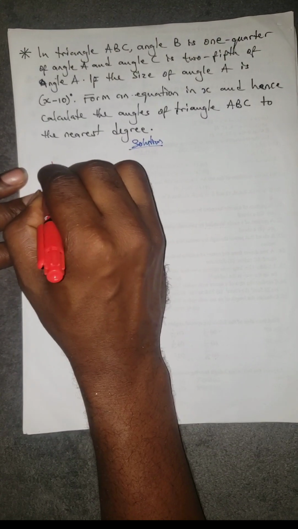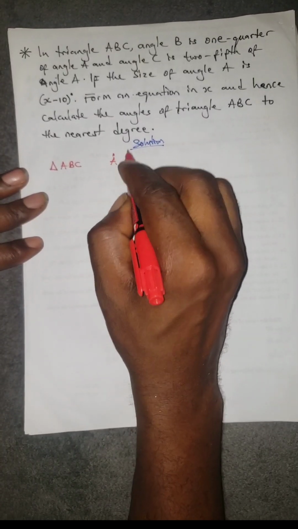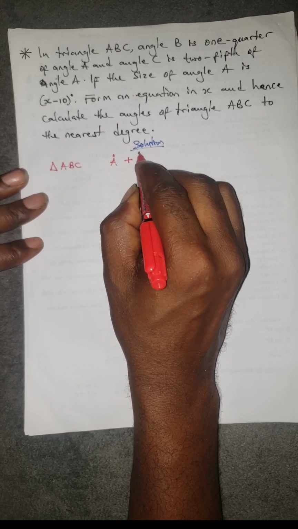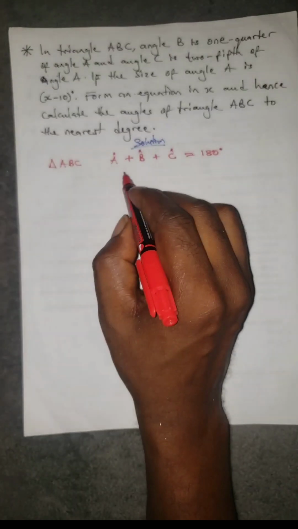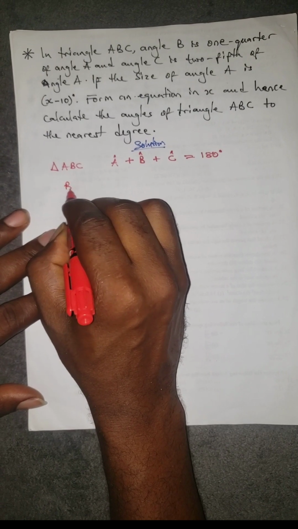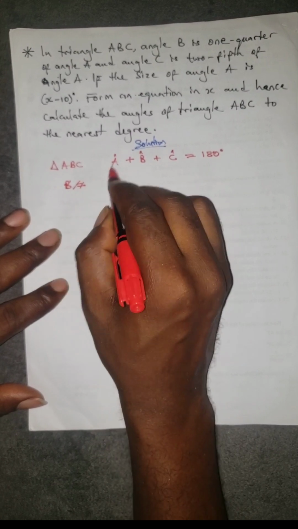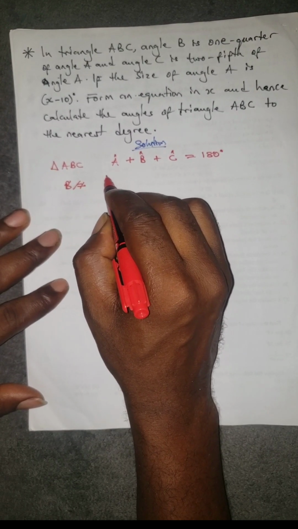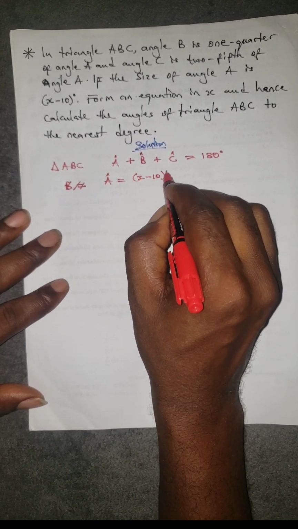So let us start. First of all, we know that in a triangle ABC, angle A plus angle B plus angle C will give us 180 degrees. Okay, now let's first of all state our angle A. Angle A is equal to x minus 10 degrees.